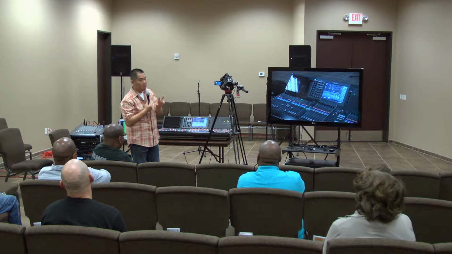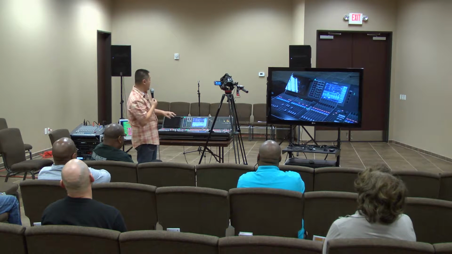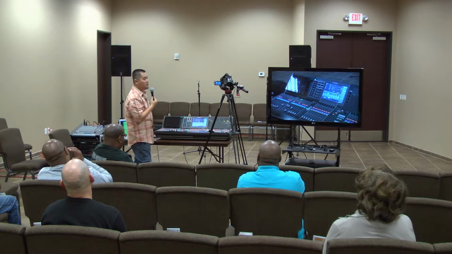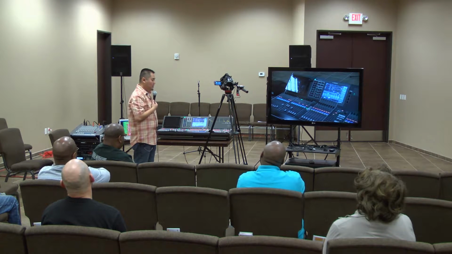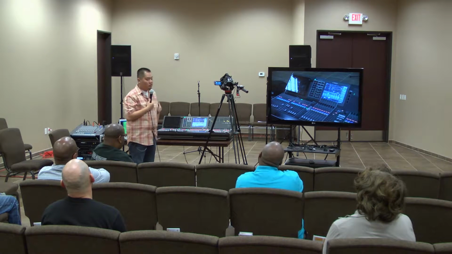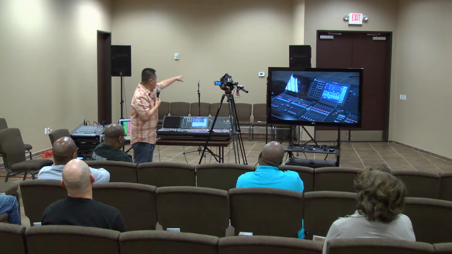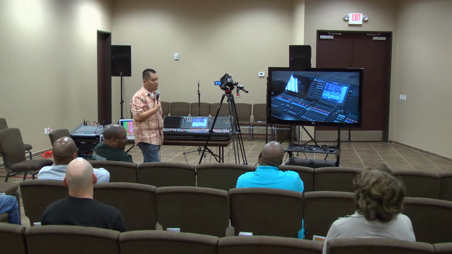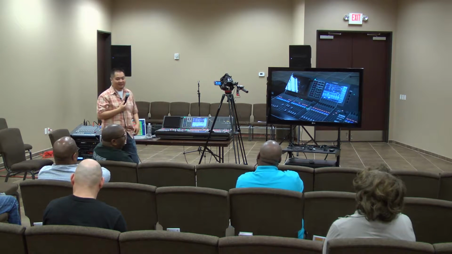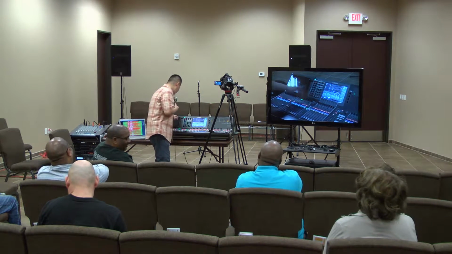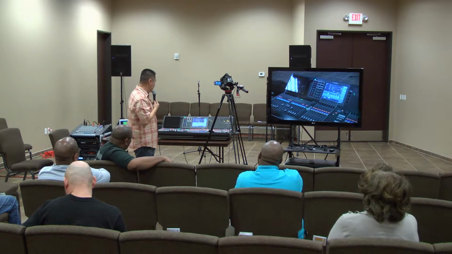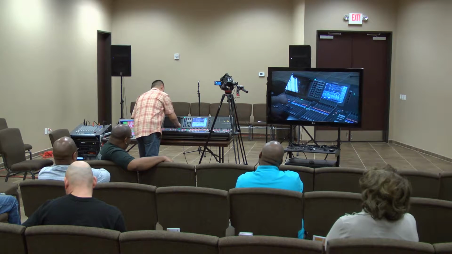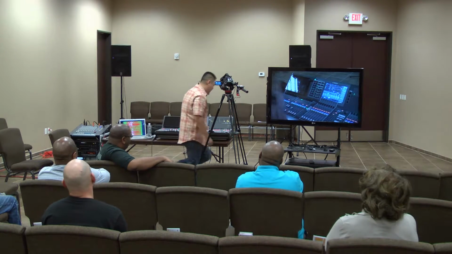sound interacts the most when they're equal level. Here's what happens. A lot of churches, they be like, well, we need more sound, so why don't we just add another speaker right there, right next to it, right? Exactly. So, adding another speaker. So, guess what happens when you add another speaker.